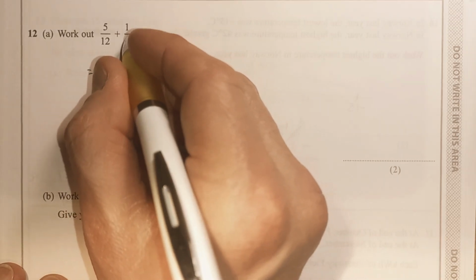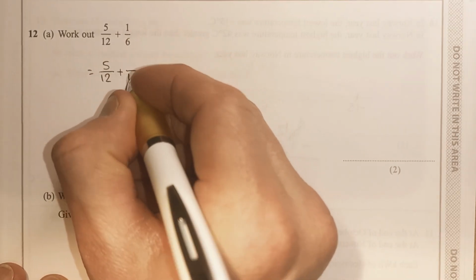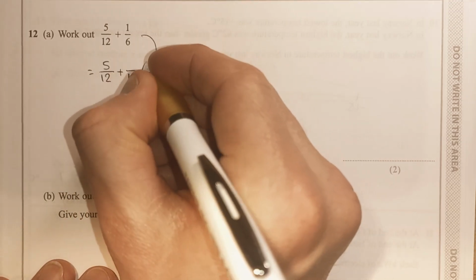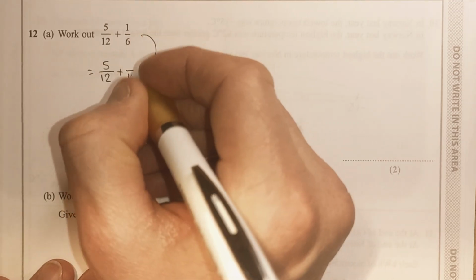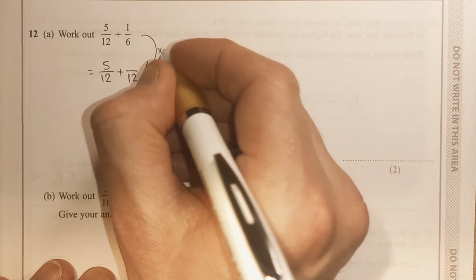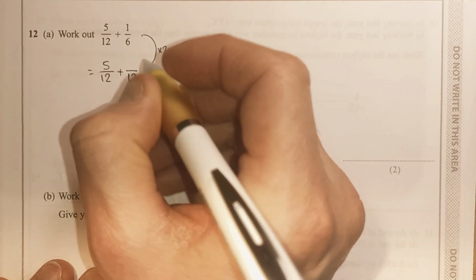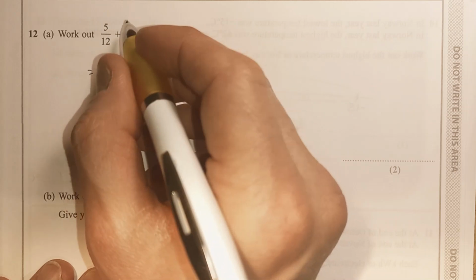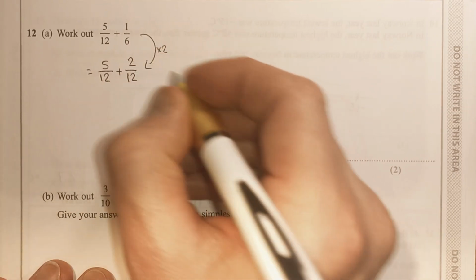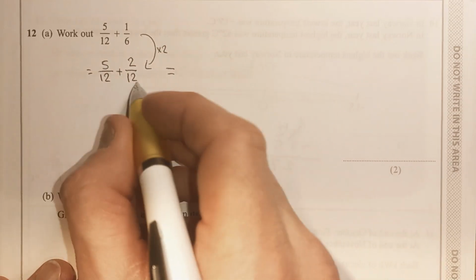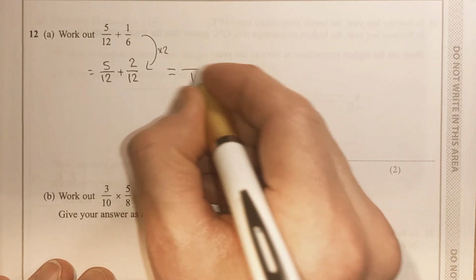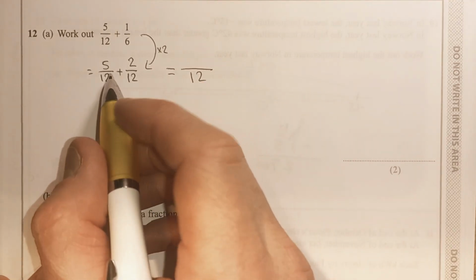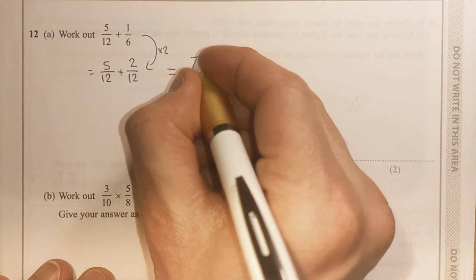And we want to rewrite this fraction with that bigger denominator. And we've already said, well, 2 6s are 12, so we're multiplying it by 2. Whatever we do with the denominator, we need to do with the numerator. So 1 times 2 is 2. Now both the denominators are the same, so we just keep that for our answer, and we add the numerators. So 5 plus 2 is 7.